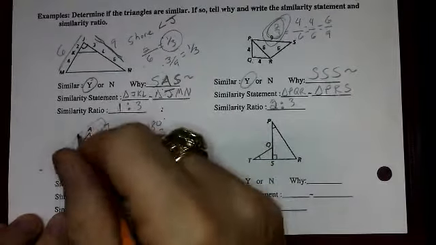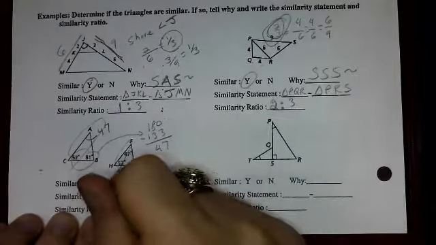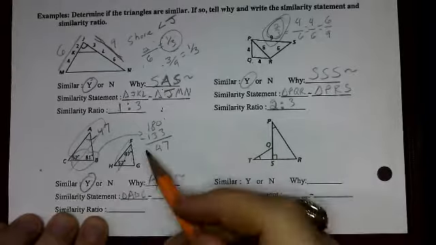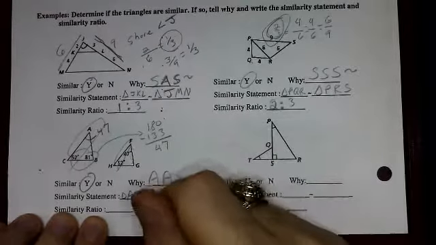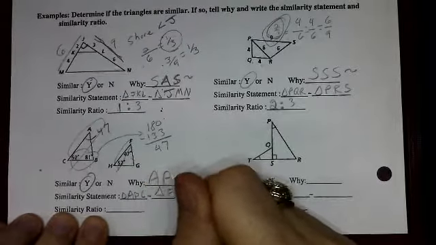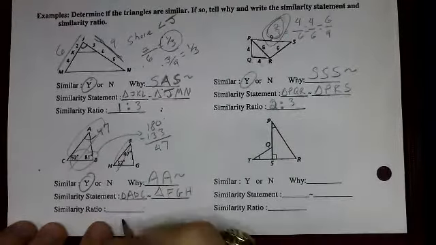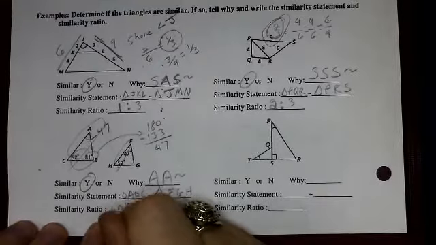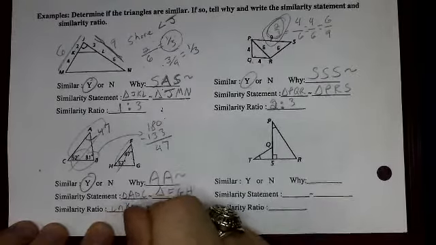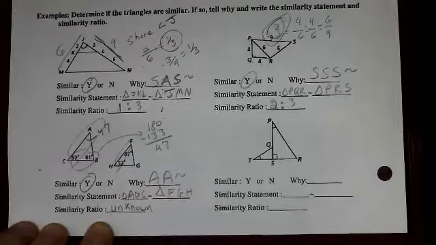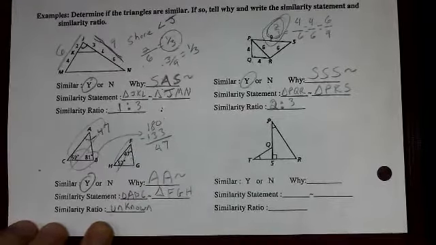My similarity statement, well, if I say A, B, C, well, then I need to go F, G, H. But as far as my similarity ratio, we don't know the similarity ratio because we did not have a proportion to work with. So I'm just going to write unknown there.